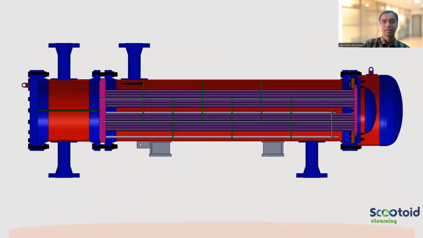Can anyone tell me what is the major difference between the fixed and the floating? Fixed, we saw. Now there's a floating type. Why is it called a floating type? Can anyone answer? Everybody, please focus on the right hand side. You will see that the second tube sheet, the tube sheet which is on the right hand side, is not joined with the shell. It is floating. Simple.